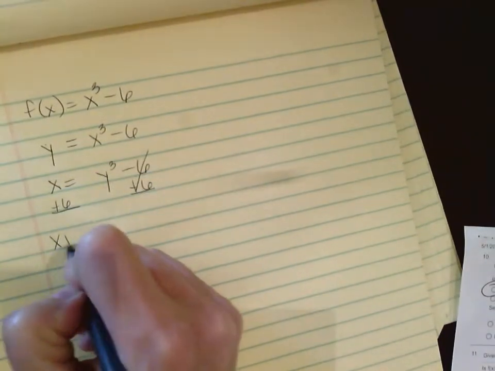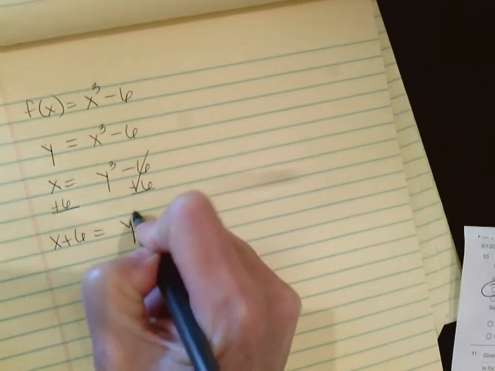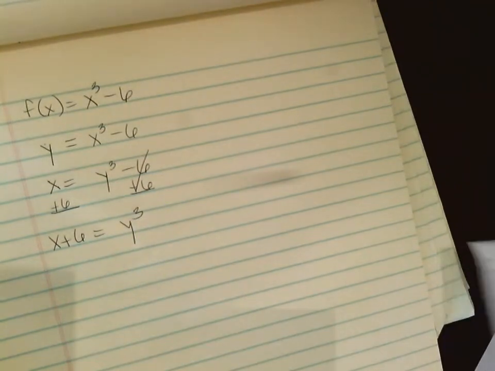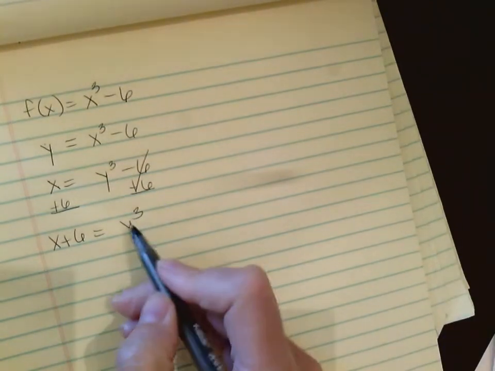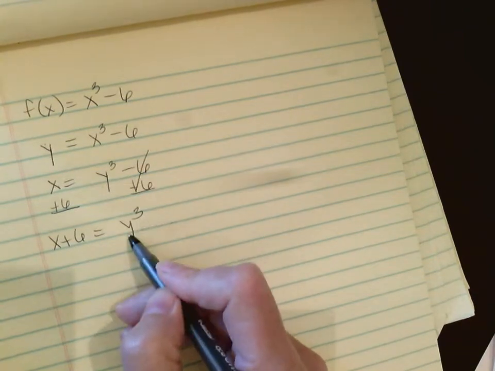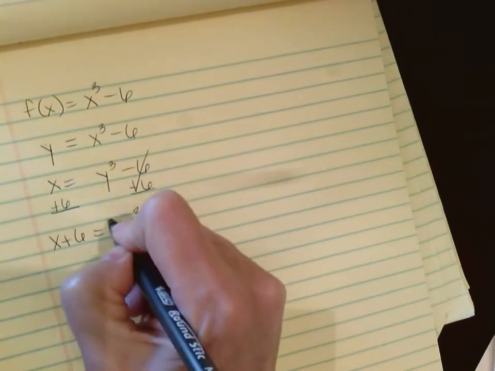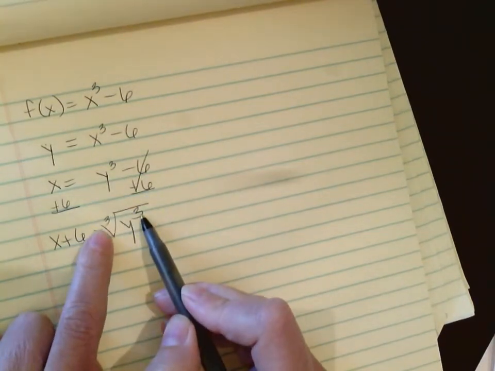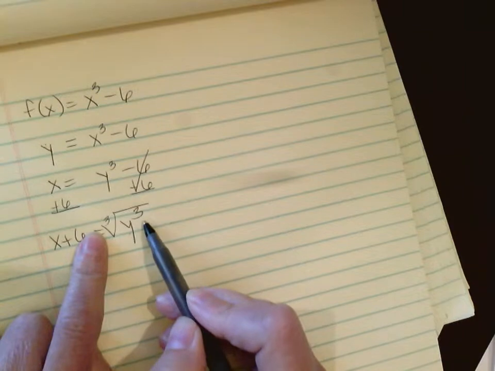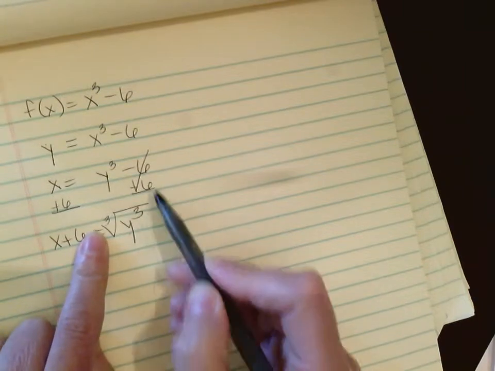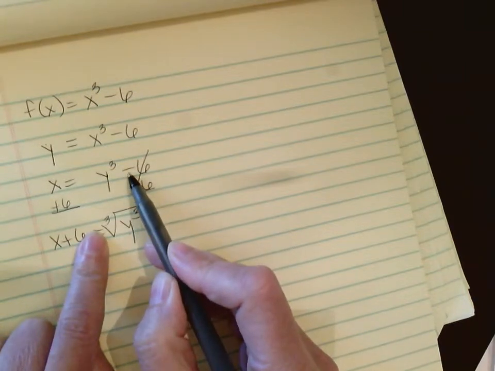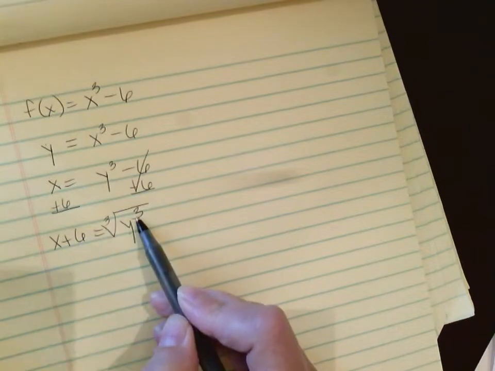So now I have x plus 6 equals y to the third power. Okay, so if I'm going to get this from being to the third power just to y, to cancel out the third power, I will actually cube root. These two things are going to knock each other out. A cube root knocks out being cubed, just like plus 6 knocked out that minus 6. So these two things are going to knock each other out.